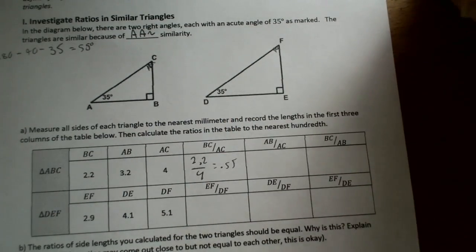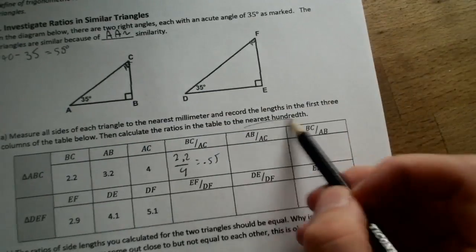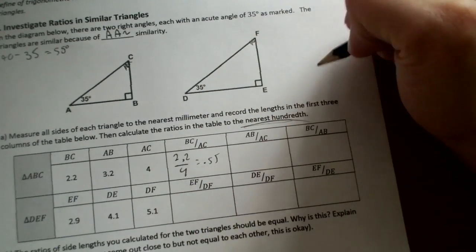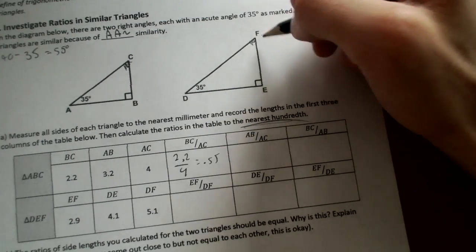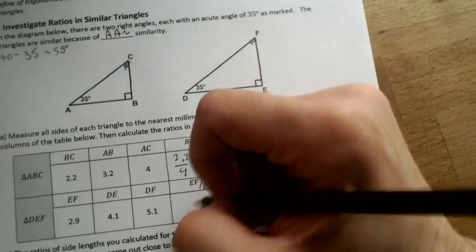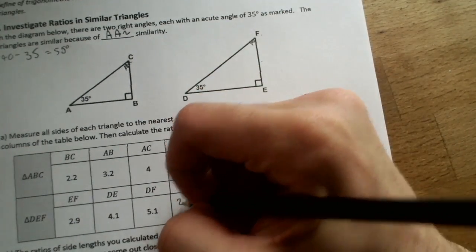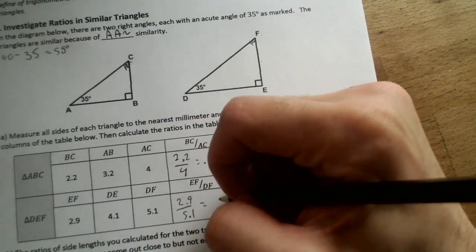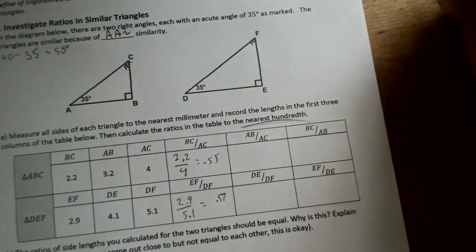If we find the same corresponding sides in our other triangle, which is EF over DF, or 2.9 over 5.1, we end up getting a number that's about the same.